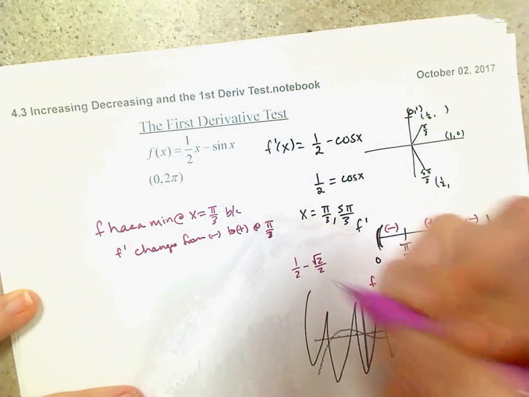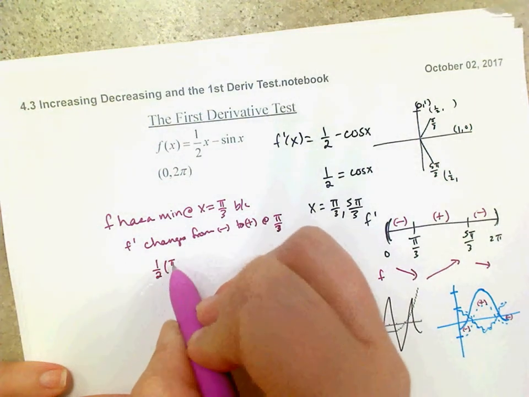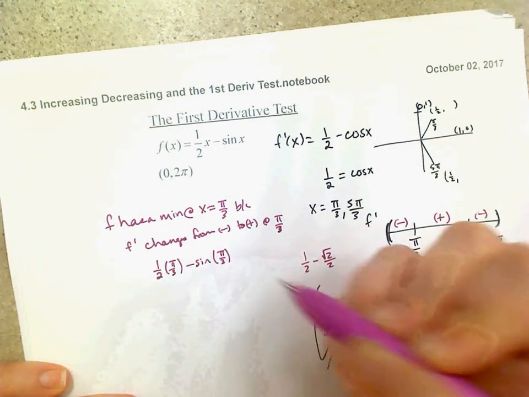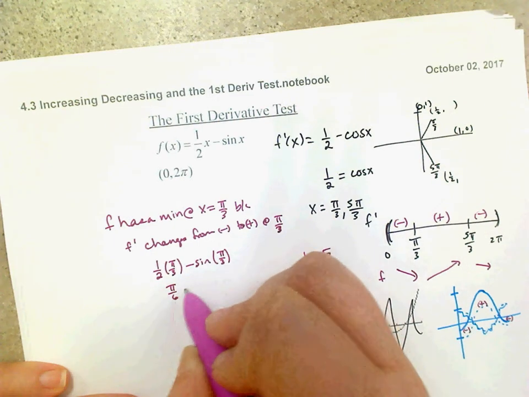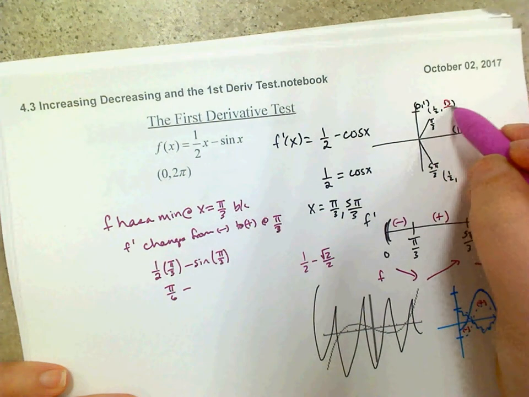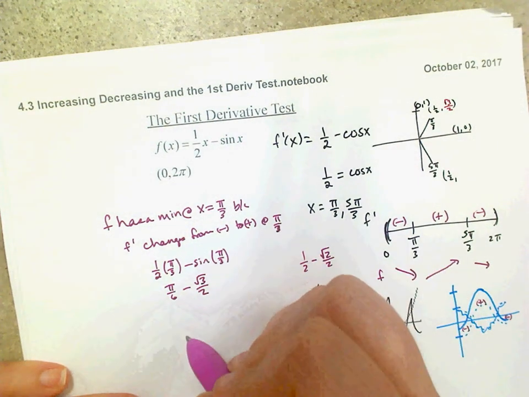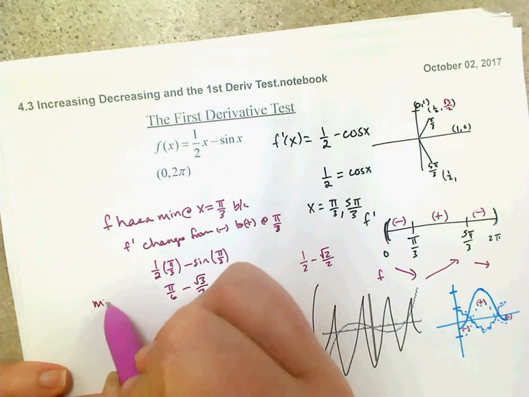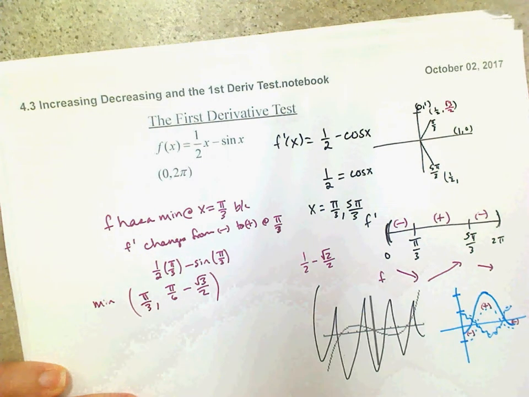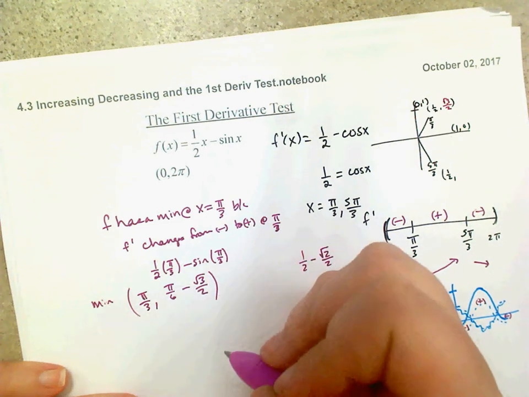Now if I actually wanted to find the minimum value, I'd have to plug that in. 1/2 times pi over 3 minus sine of pi over 3. So that's pi over 6 minus, and then sine of pi over 3, sine is square root of 3 over 2, which is ugly, but that is the minimum value. So the min coordinate point would be pi over 3, comma, pi over 6 minus square root of 3 over 2. Or you could do a common denominator and say pi minus 3 square root of 3 over 6.